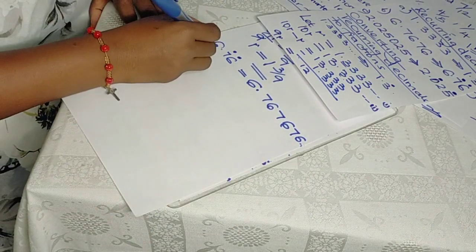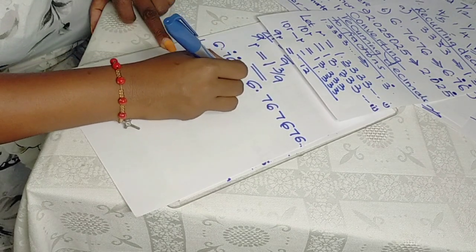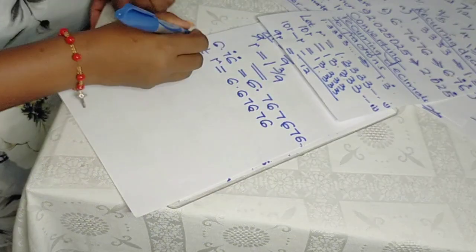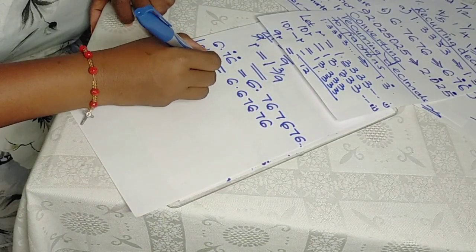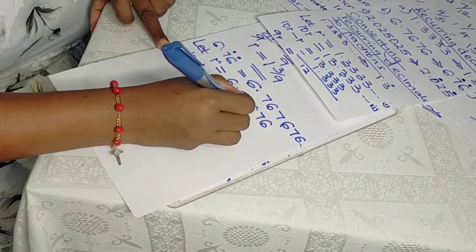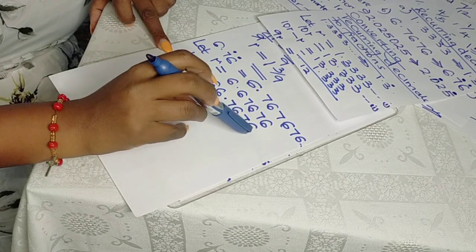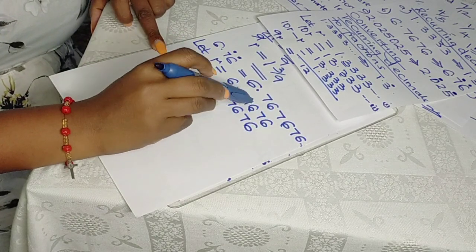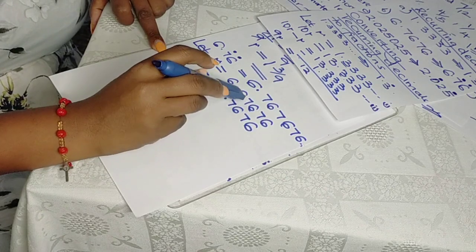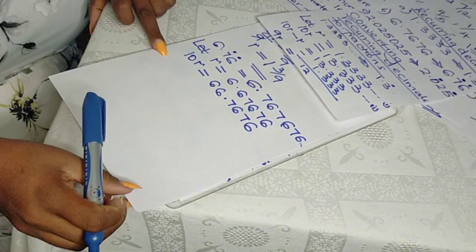So the first step, as I've told you, is let r be equal to 6.76767. Multiply by 10: 10r equals 67.6767. If you look at the numbers to the right of the decimal point in these two, can they eliminate each other by subtraction? No, there will still be something left. And our aim is to eliminate that section after the decimal point.